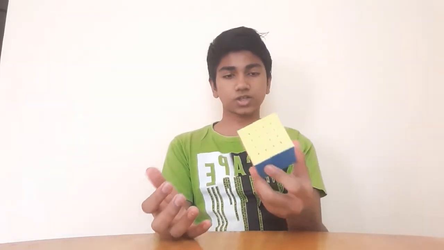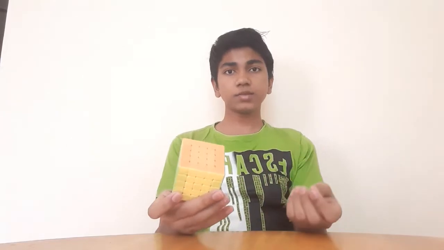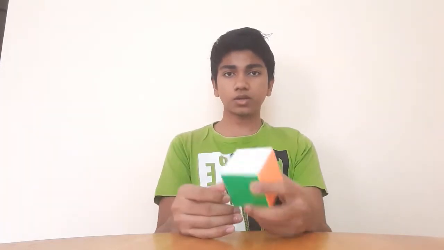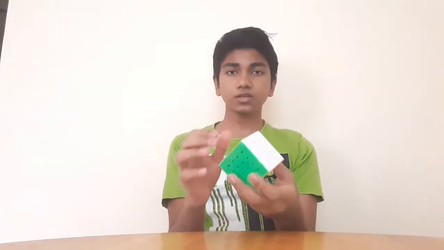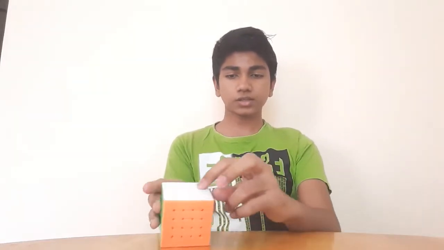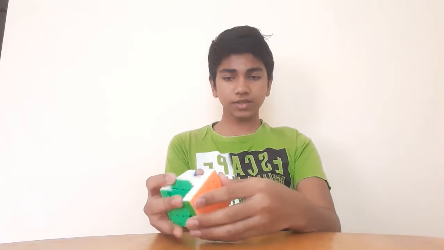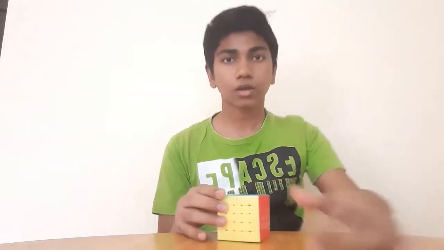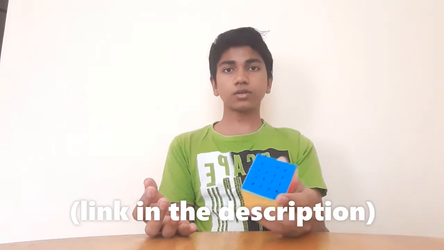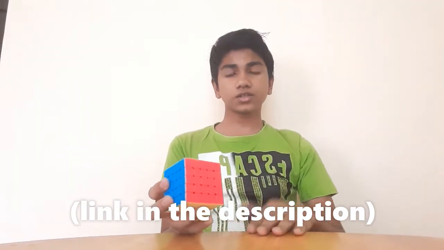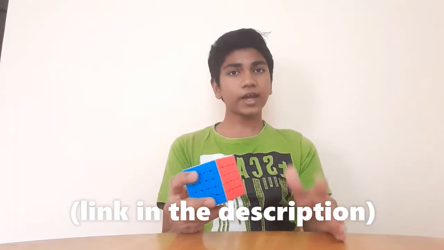So this tutorial is about the 5x5 reduction method. It's similar to the 4x4 reduction method, where you form a centerpiece and the edges by matching the same colors together, such as like this. This is being taken as one edge piece, as all of them are of the same color and they have been matched correctly.